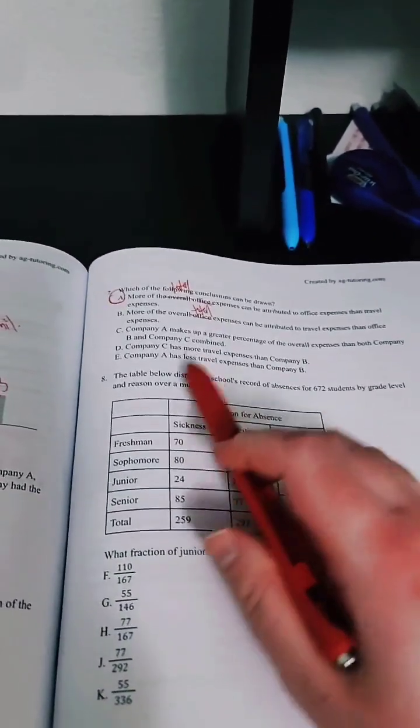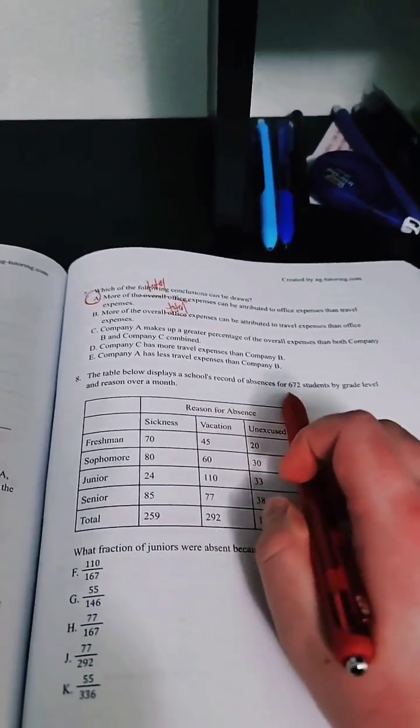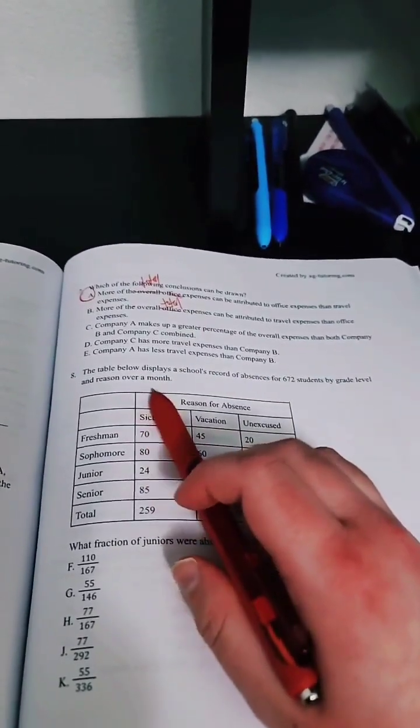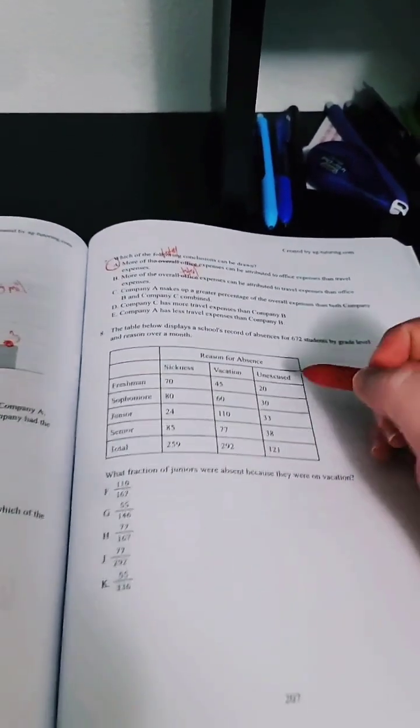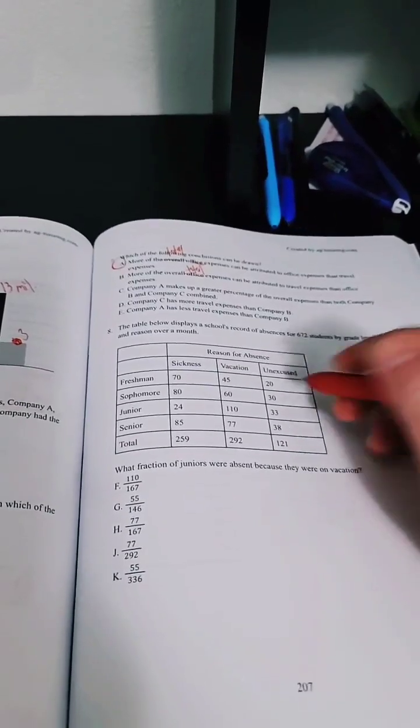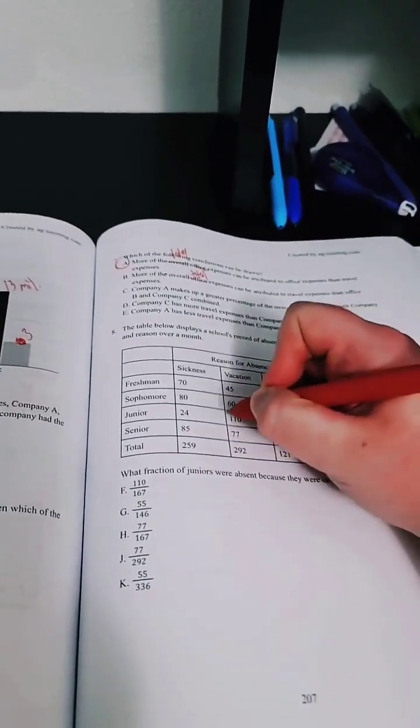So let's go to number 8. The table below displays a school's record of absences for 672 students by grade level and reason over a month. What fraction of juniors were absent because they were on vacation? So we're looking for juniors on vacation that were absent.